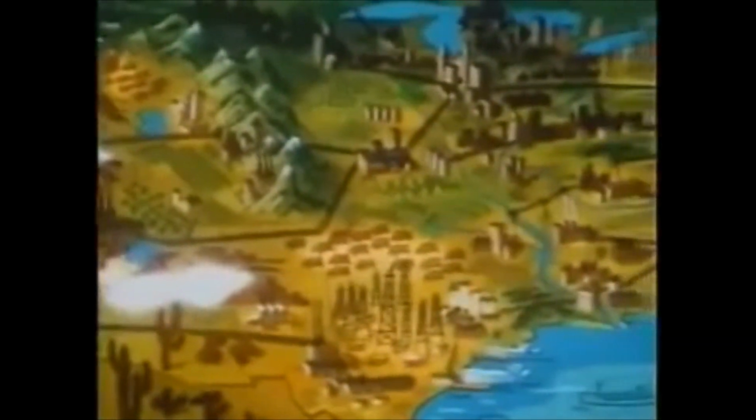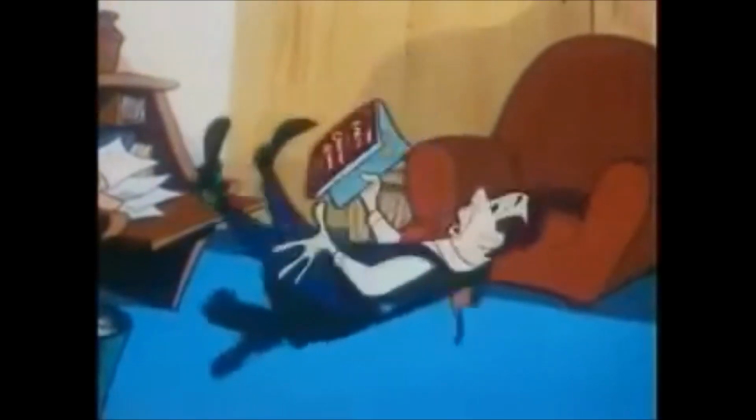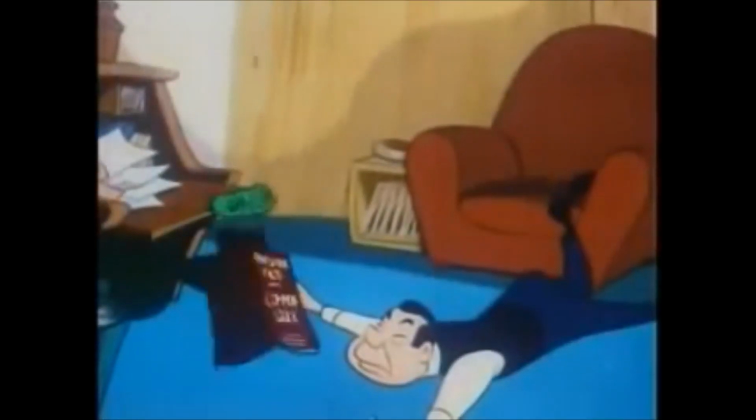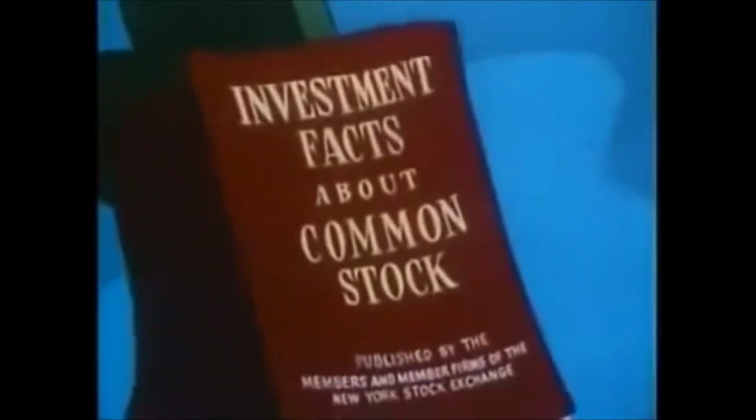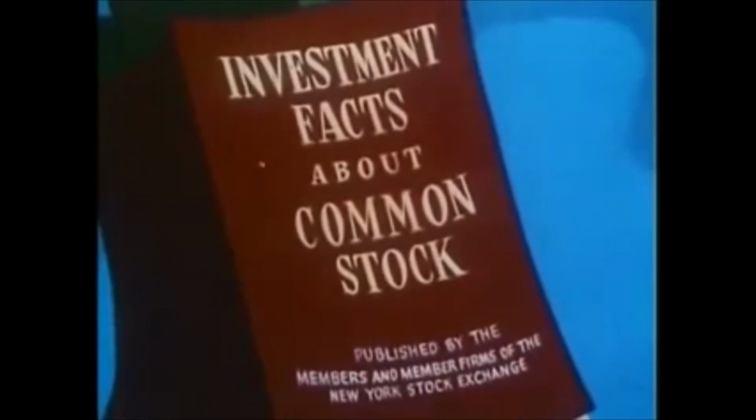Common stock investments have helped to make our country prosperous and powerful. Owning a share in American industry is like owning a share in the future of our nation. But remember, John Q, there is a risk as well as an advantage in owning any kind of property. So get the facts before you put your money to work.